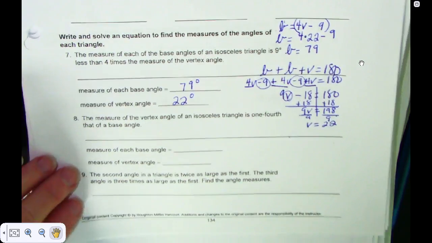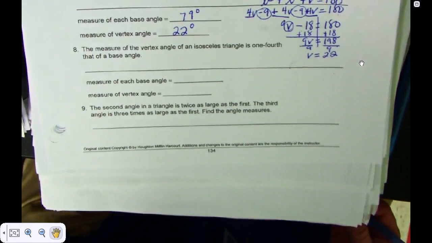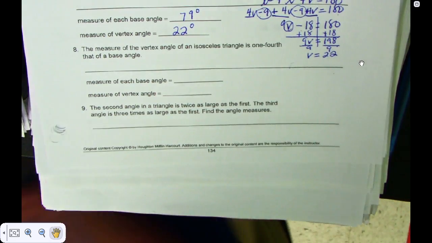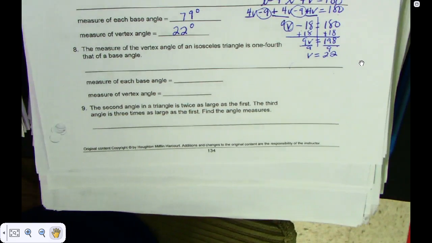79 plus 79 plus 22 is 180. Oh dear. We got some issues to fix, and I don't know how I'm going to fix them.